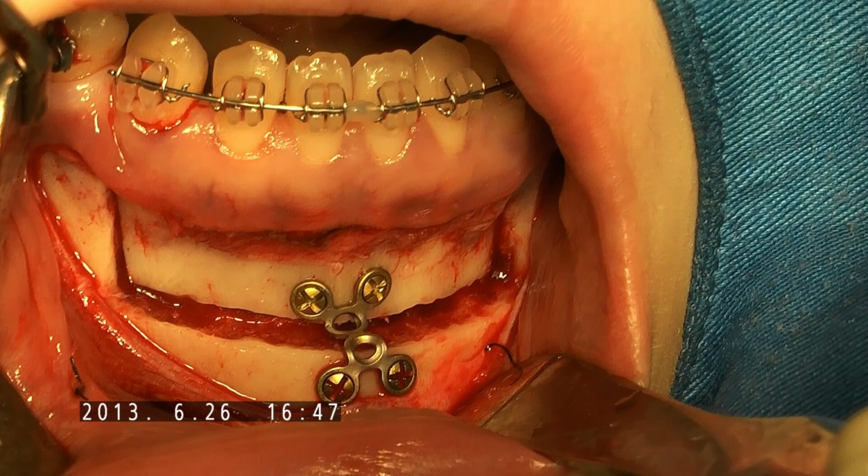I made a rule. The section usually needs to intrude 2 millimeter. And then the lower part of the section needs to move backward at least 4 millimeter. So 2 by 4 rule.